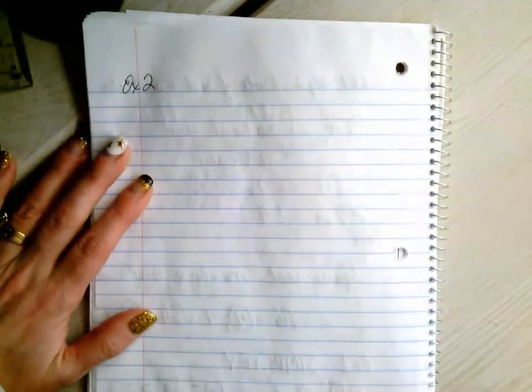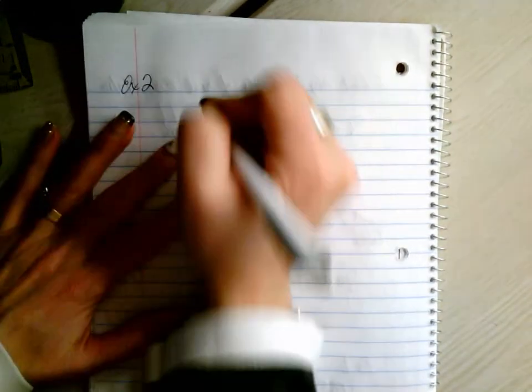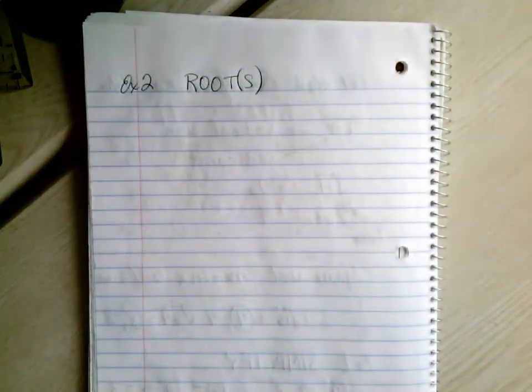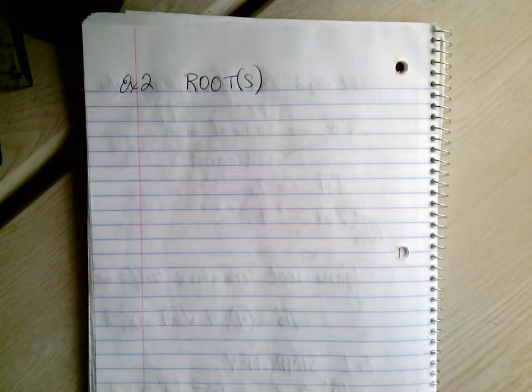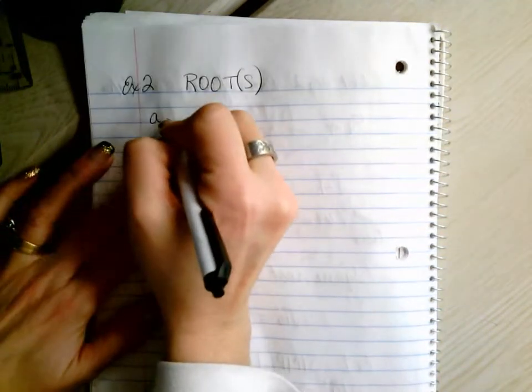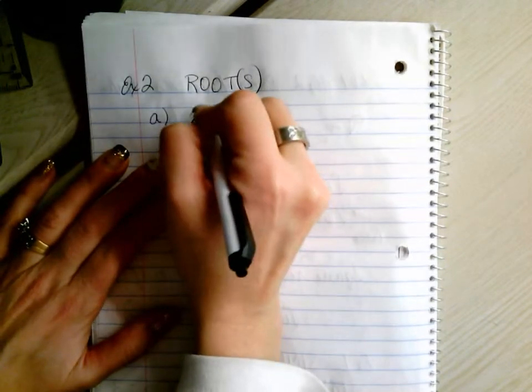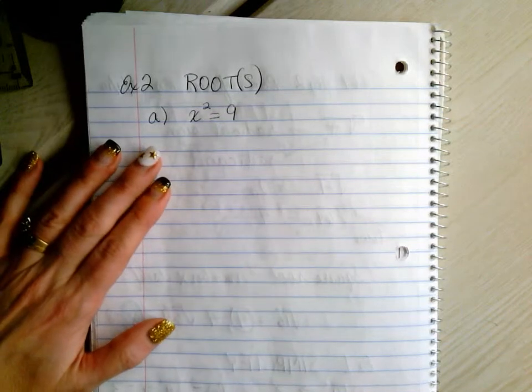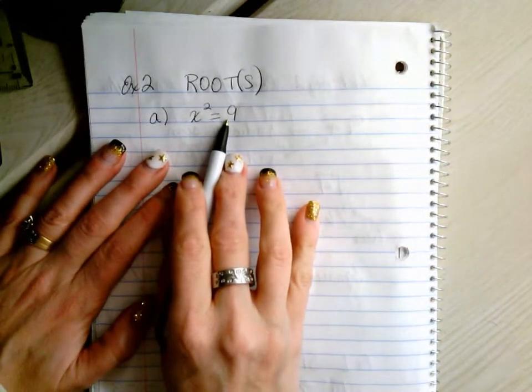Example 2. So this is one of those examples where I want you to keep in mind it says find the roots, s being plural. This is where you're going to have to give not only the principal square root, which is the positive that you think of naturally, but the negative. Okay? Something like this, for example. X squared is 9. So to solve, you're going to want to find what the square root is.